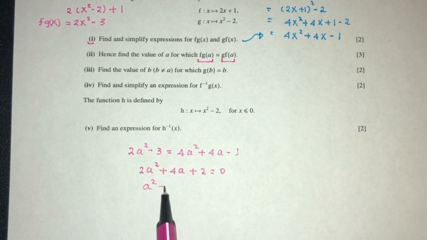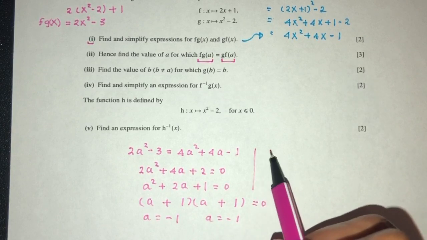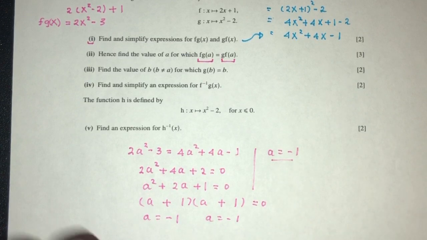That will be a squared plus 2a plus 1. Factorize. That will be a times a. 1 is 1 times 1. To get plus 2, we have to have plus 1 plus 1. A will be minus 1. A will be minus 1. So basically, a is minus 1, the value of a.